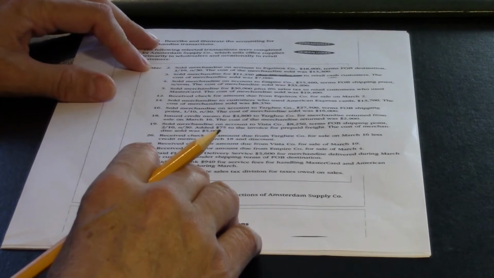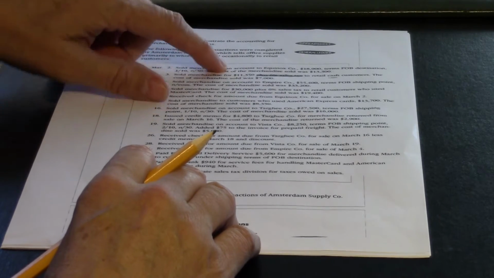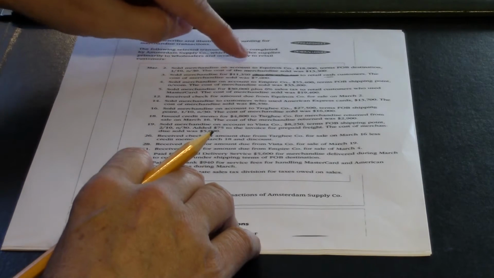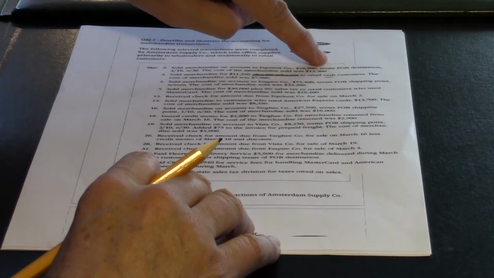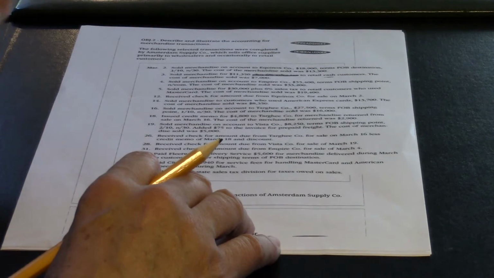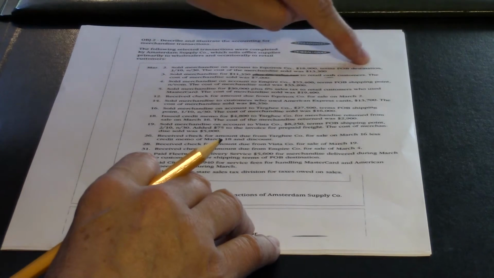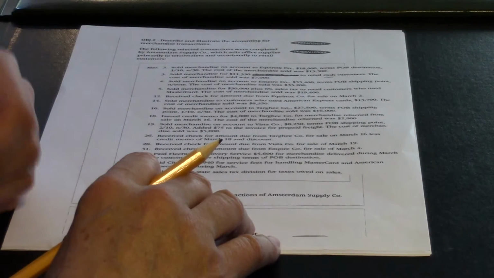First transaction occurred on March 2nd. Sold merchandise on account. So remember, on account means there's going to be an account receivable for us. To Equinox Company, $18,900, terms FOB destination. So that's the sales revenue right there, the $18,900. FOB destination, we're not paying for freight. There's nothing going on with freight here.